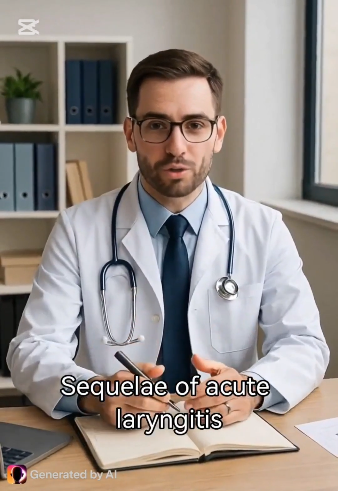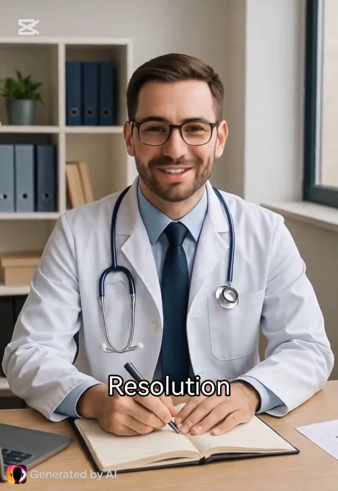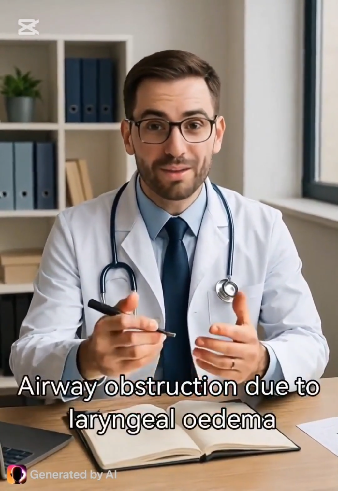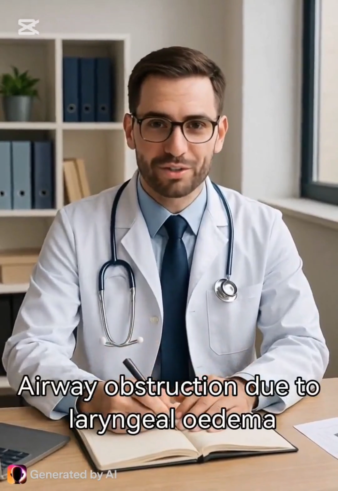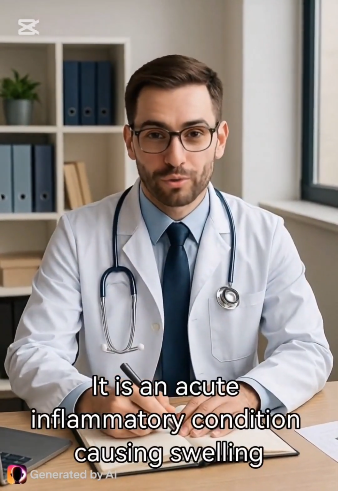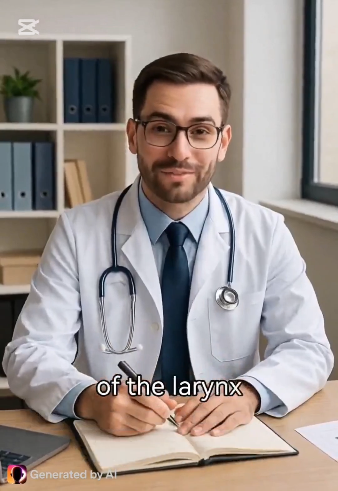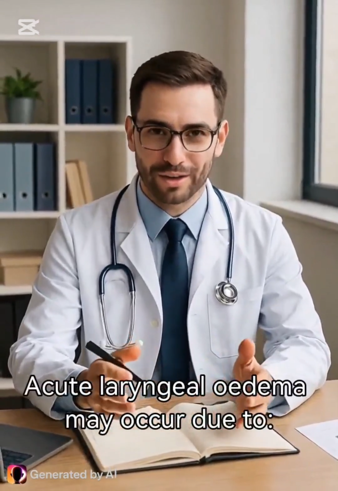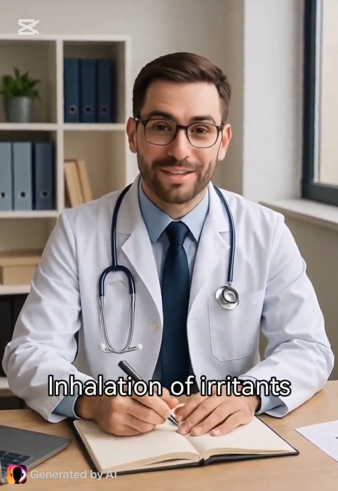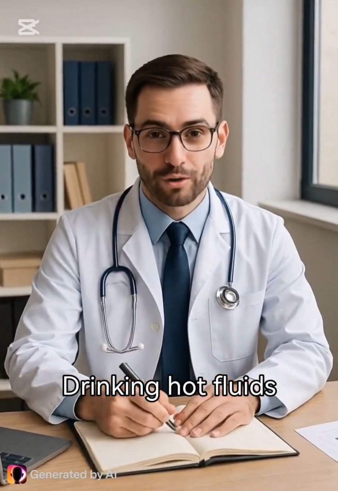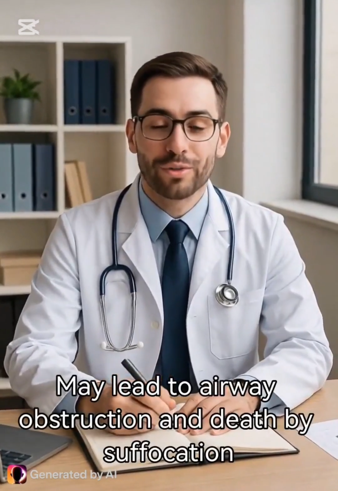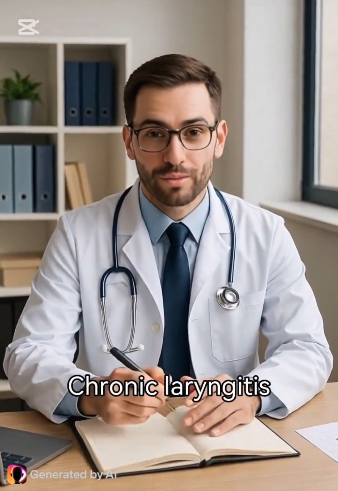Sequelae of acute laryngitis. Resolution. Spread of infection may occur throughout the respiratory tract. Airway obstruction due to laryngeal edema. Acute laryngeal edema. It is an acute inflammatory condition causing swelling of the larynx. Acute laryngeal edema may occur due to trauma, inhalation of irritants, drinking hot fluids, or infective in origin, and may lead to airway obstruction and death by suffocation.